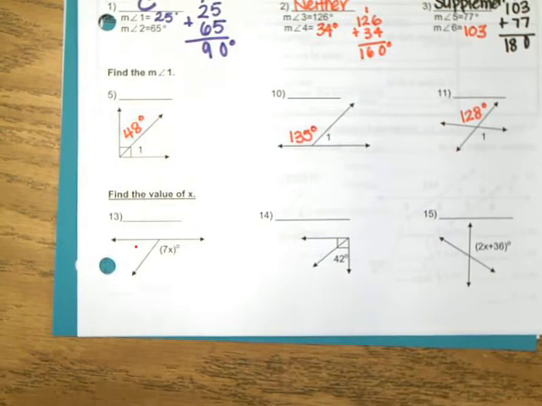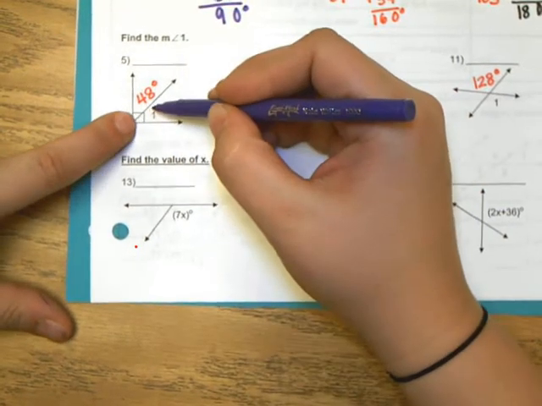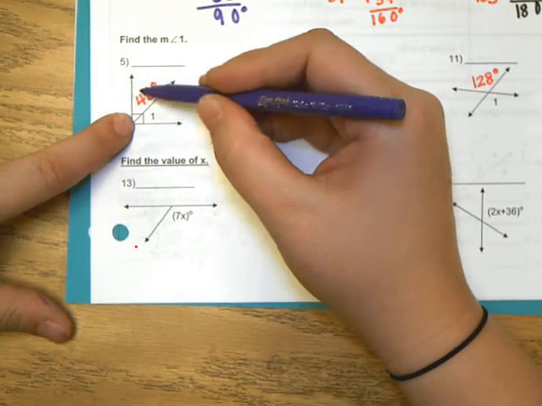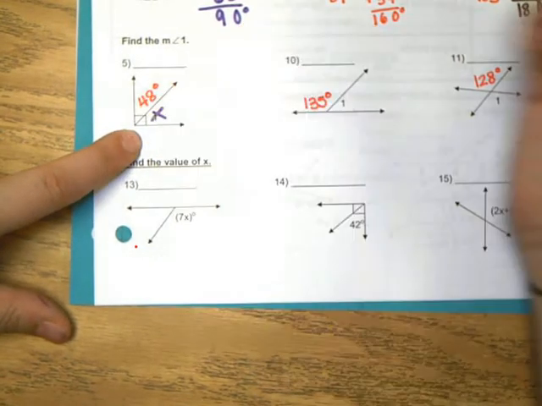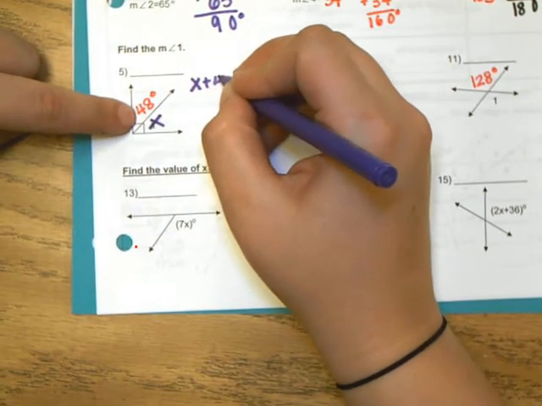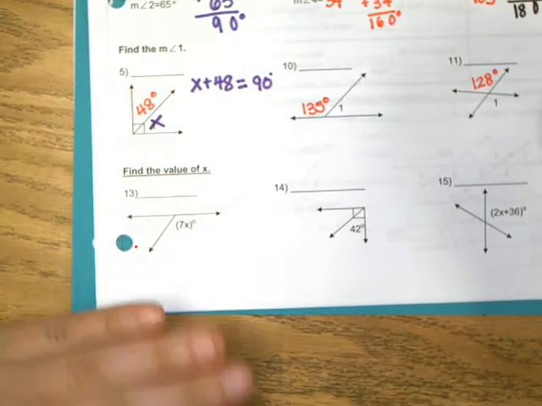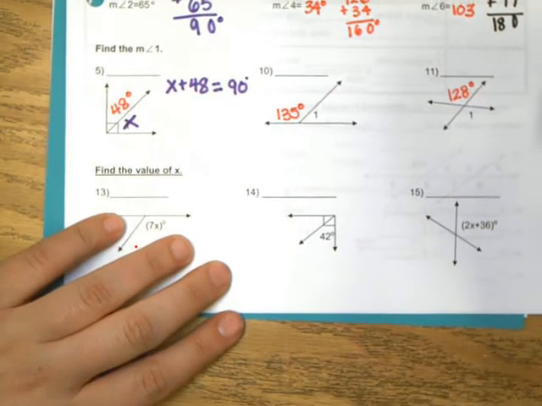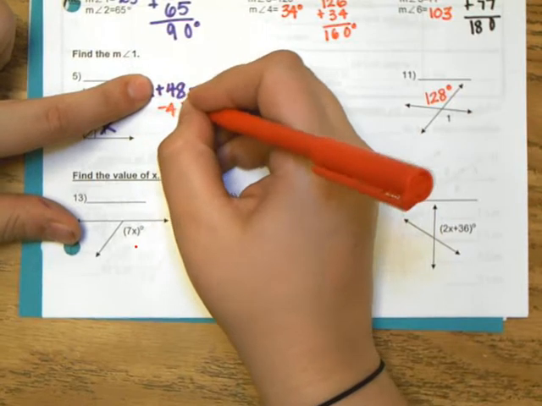So my job is to prepare you for Algebra 1. So we do as much stuff with equations as possible, so when it gets harder, you can apply it to equations next year. So if we look at example 5, you should know this is a right angle, so they are complementary. So I don't know what this angle is, so I'm going to put an X instead. But I know together, this plus the 48 should equal 90 degrees. And then I have an equation that I can solve.